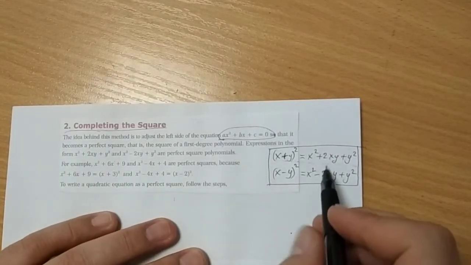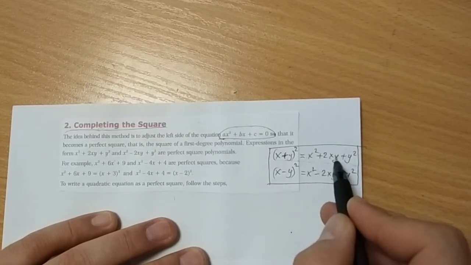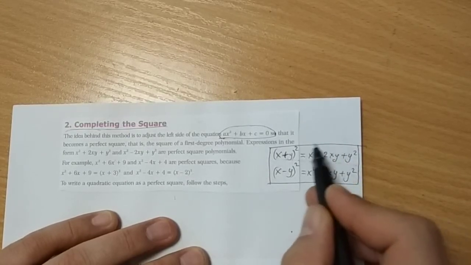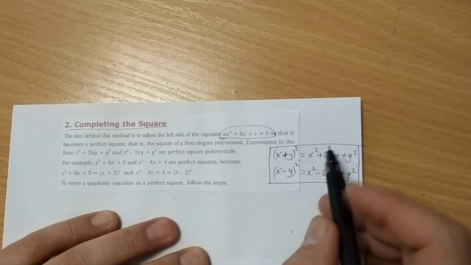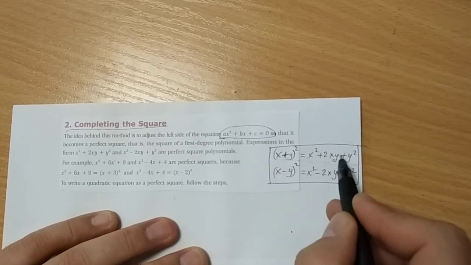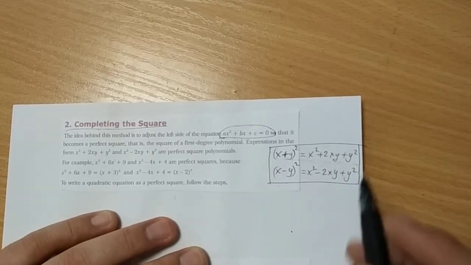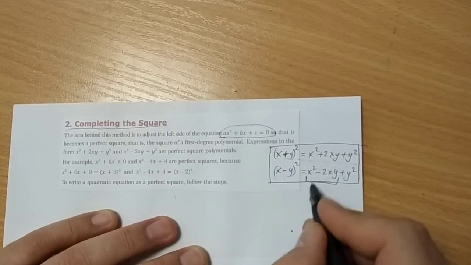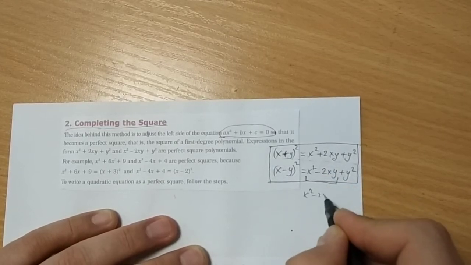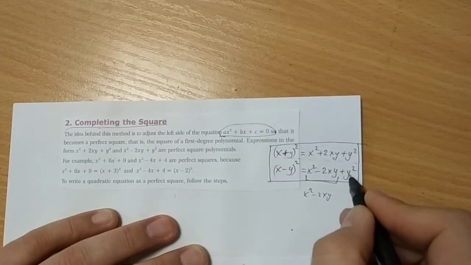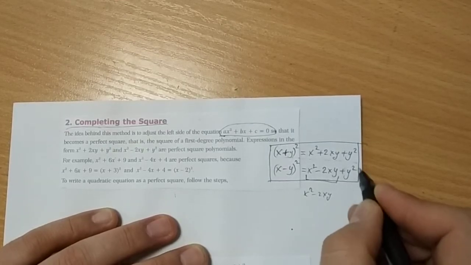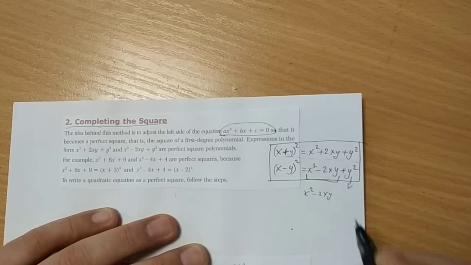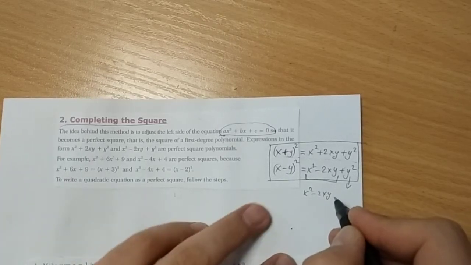That means we have to complete the first two terms. So we will have these two terms actually, x squared minus 2xy. But we would not have this y squared. So what are we doing?